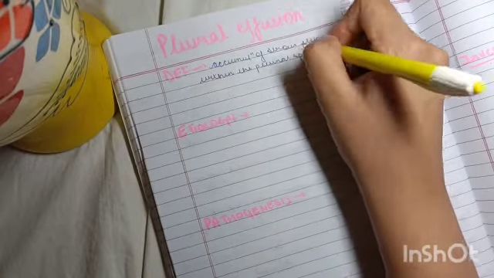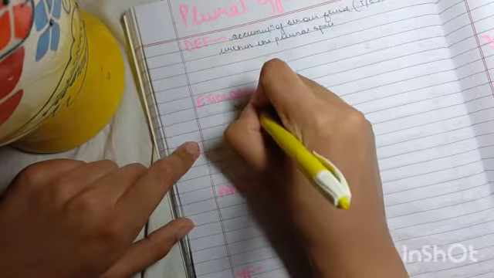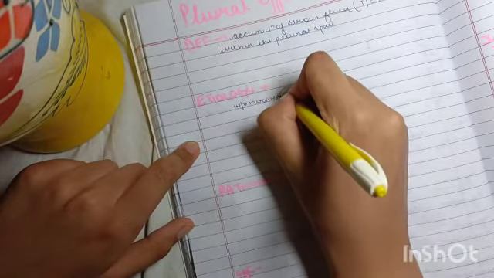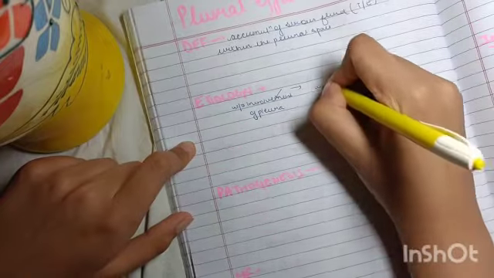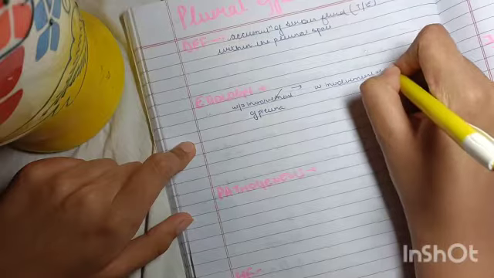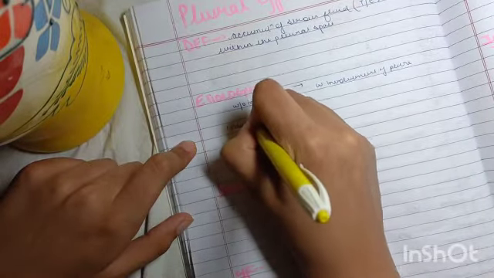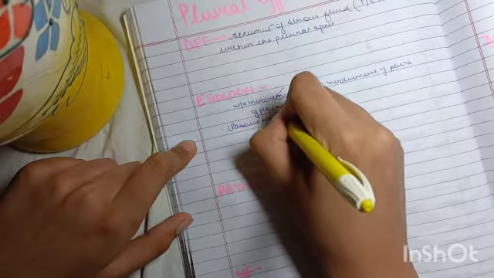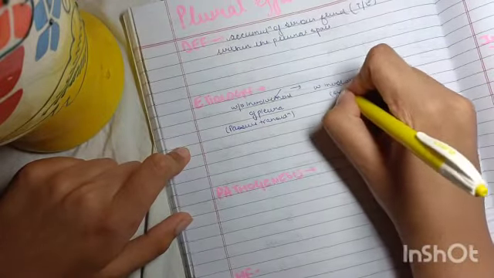Now, in etiology, basically it can be either without the involvement of pleura or with involvement of pleura. If it is without, it is due to passive transudation. And if it is with involvement, then it is exudation.